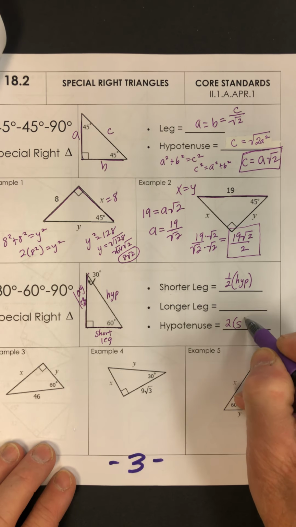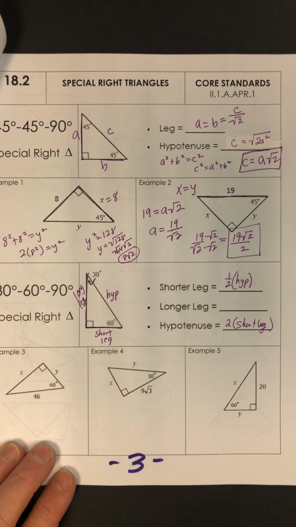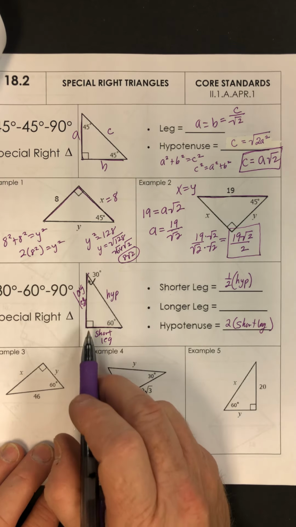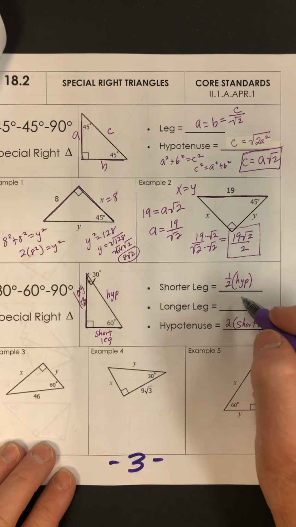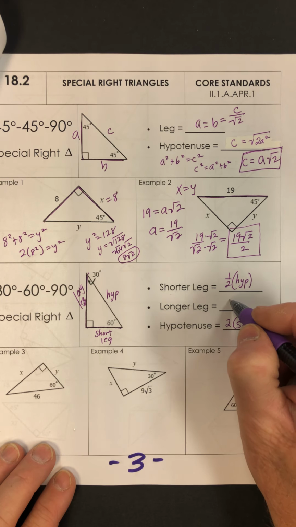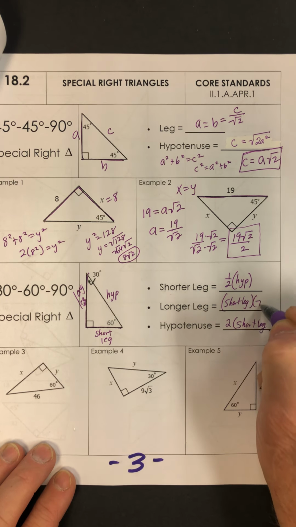So you could take 2 times the short leg for the hypotenuse. If you have the short leg, you can find the hypotenuse pretty easy. If you have the hypotenuse, you can find the short leg. Those two go together. The long leg needs the short leg. So the long leg is the short leg times the square root of 3.